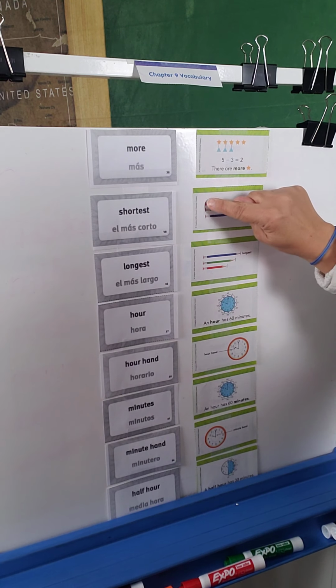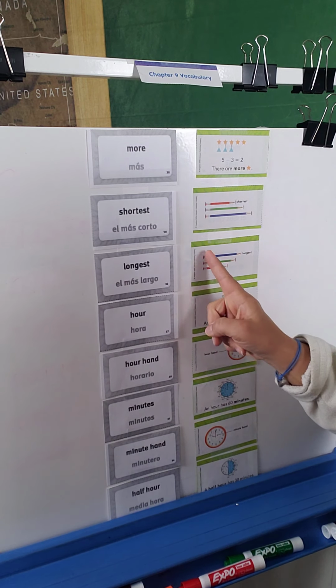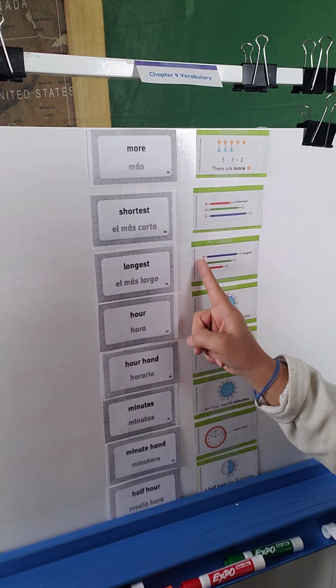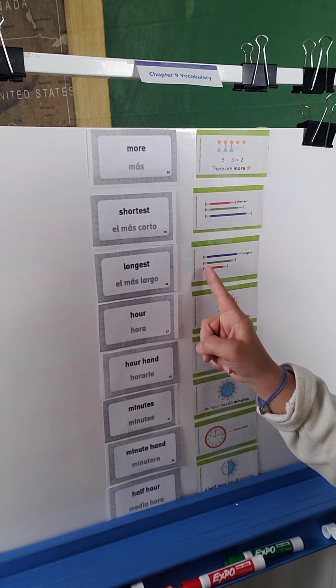Now, I want you to notice that in both of these pictures, the pencils are being compared and they're all starting on the same spot. That's important when we're measuring.